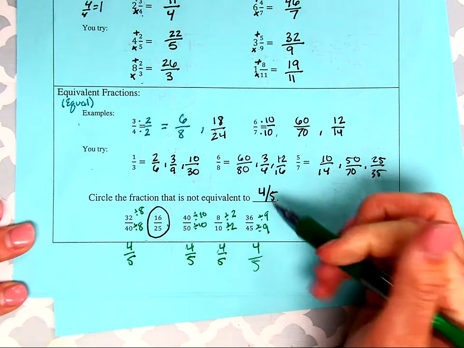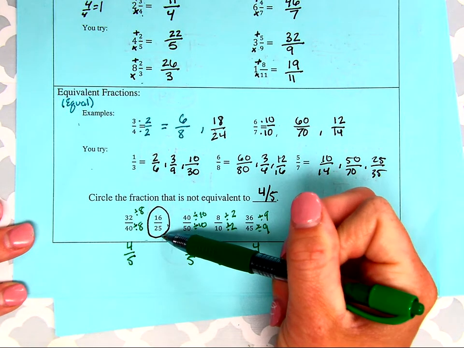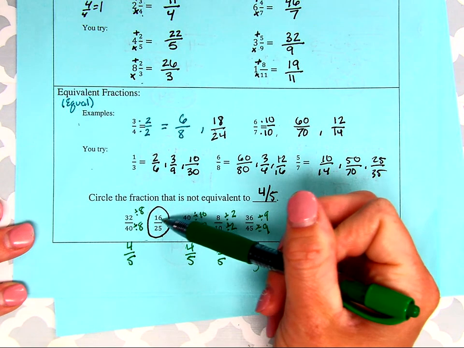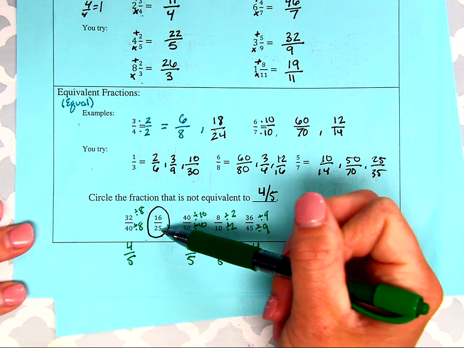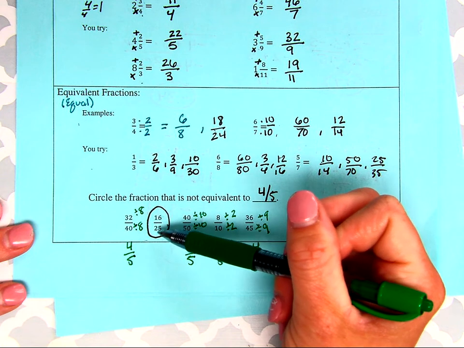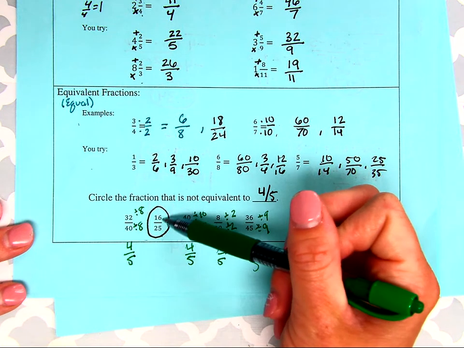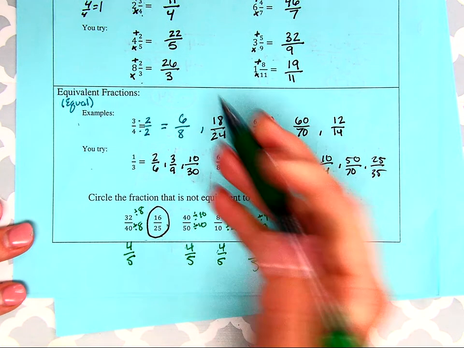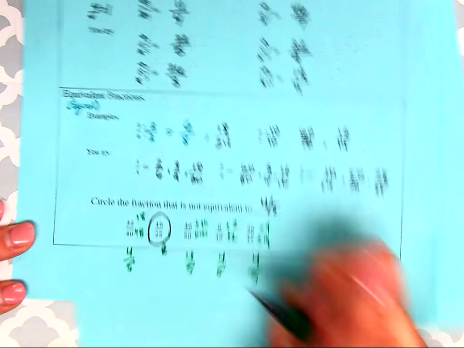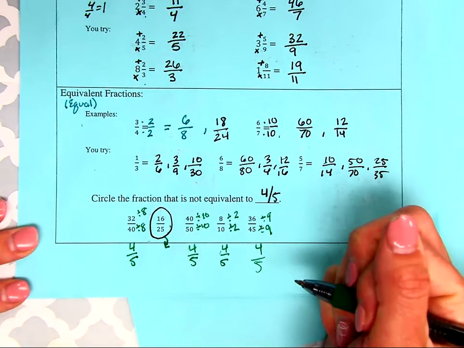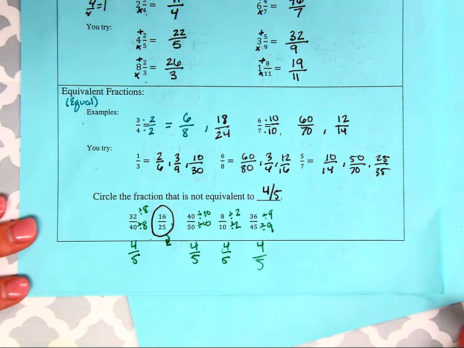Okay, so here, when I see 16, I think about dividing by 4. Well, 25 can't be divided by 4. 25, I think about dividing by 5. 16 can't be divided by 5. They're not both even. I can't divide by 2. So I can't think of a way where I could get to 4/5. Okay, so this is the non-equivalent fraction.